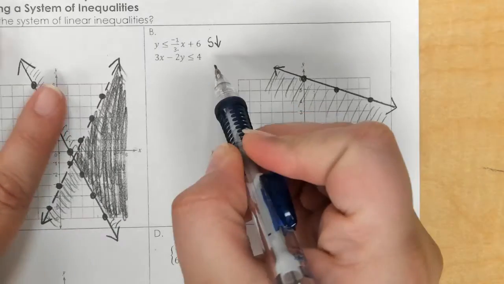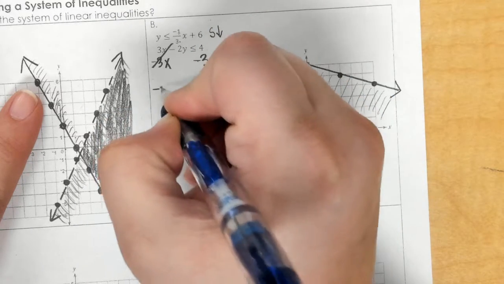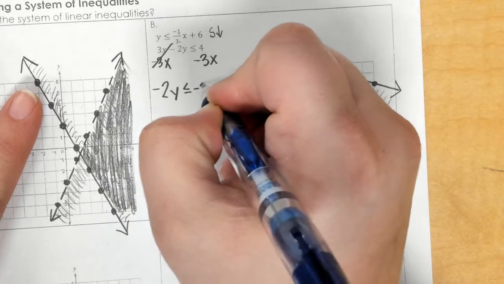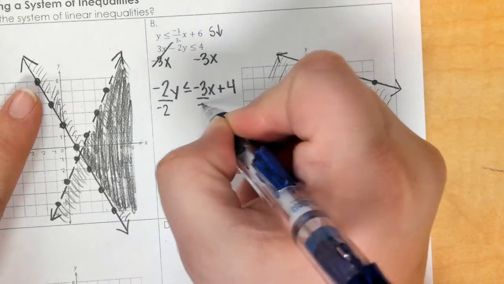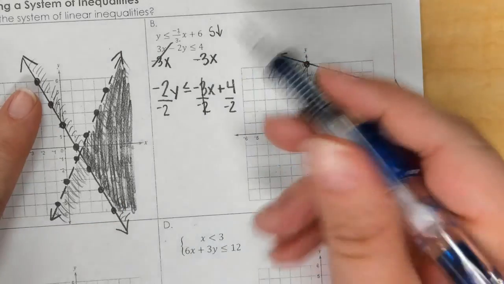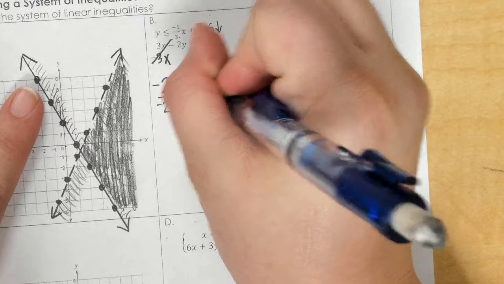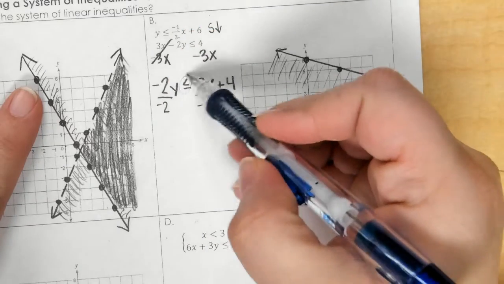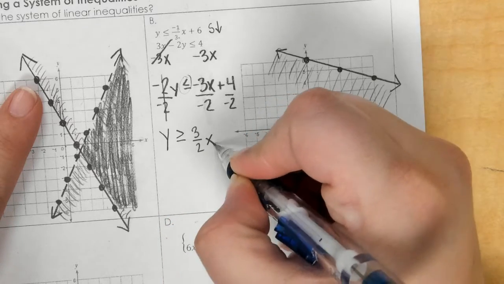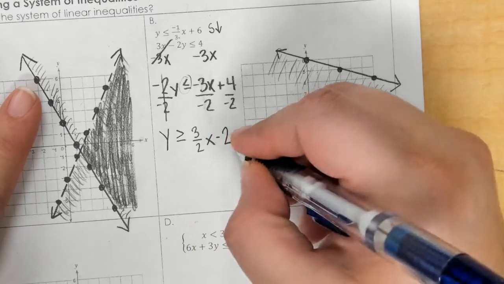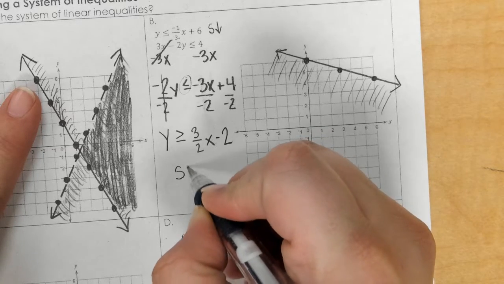For part B, the second part, we have to go ahead and change that over to slope intercept form. So I'm going to subtract 3x, get negative 2y less than or equal to negative 3x plus 4. Then we divide everything by negative 2. And when you divide by a negative and you have an inequality, you have to flip this. So we would have y is greater than or equal to 3/2 x. We would divide this and get negative 2. So this would be greater than or equal to, which is a solid, and greater is shaded above.